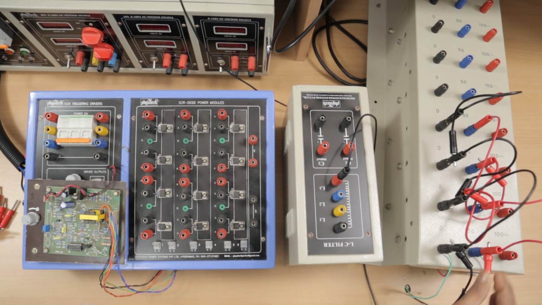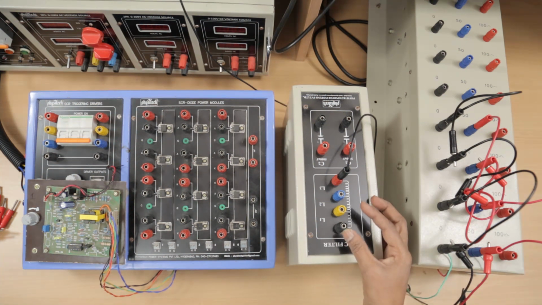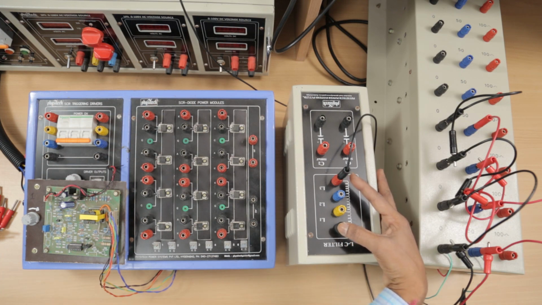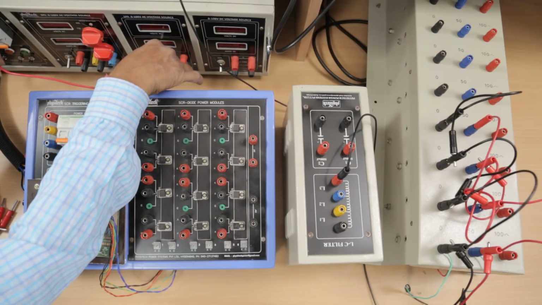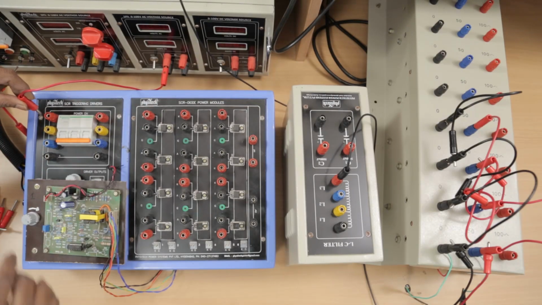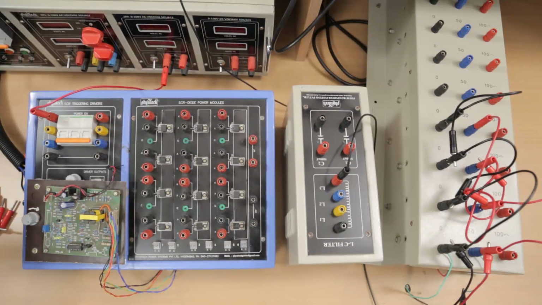Now between black and blue the resistance value is 12.5 ohm, and the inductance value between black and red is 6 millihenries. Now we'll make the circuit from the power module AC voltage source to the input of the SCR diode power module MCB.